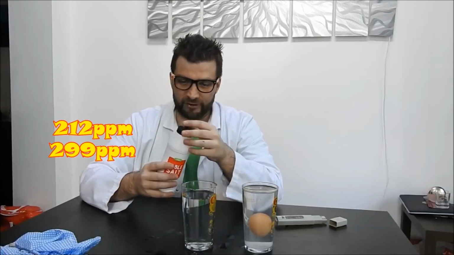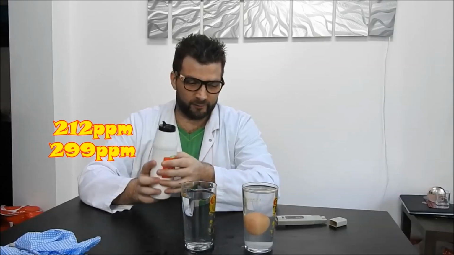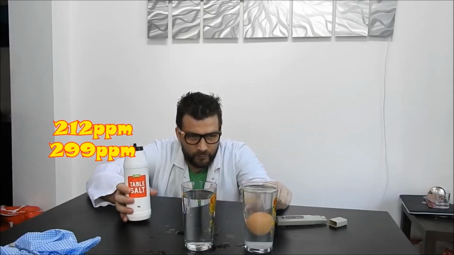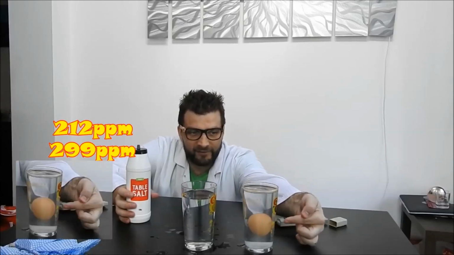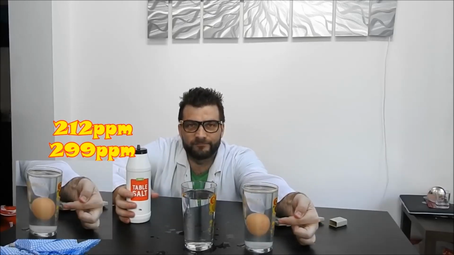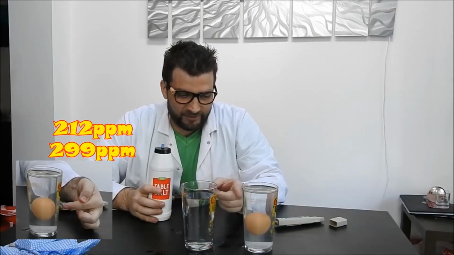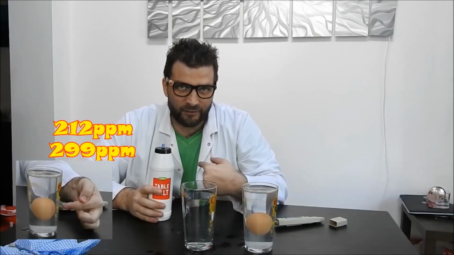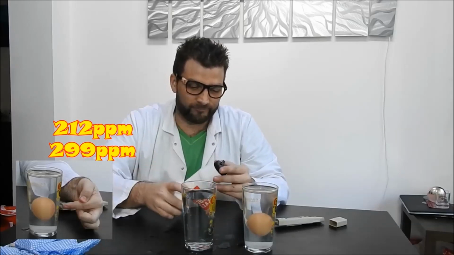This is just normal table salt from your favourite supermarket. Other supermarkets are available. We can tell that the density of the egg is equal to the part in the glass where the liquid is. What I'm now going to try and prove is that if I change the density of the medium, I will cause the effect by adding salt.